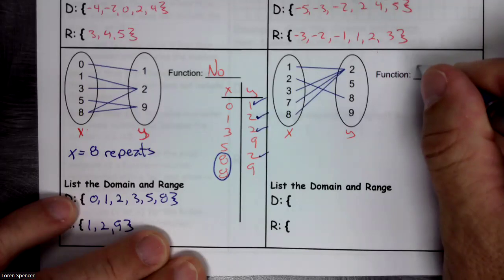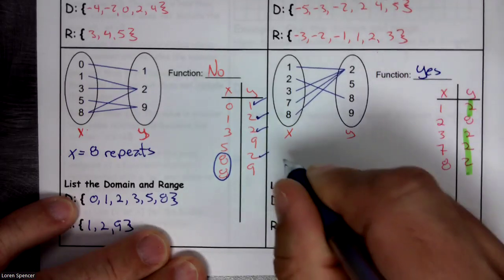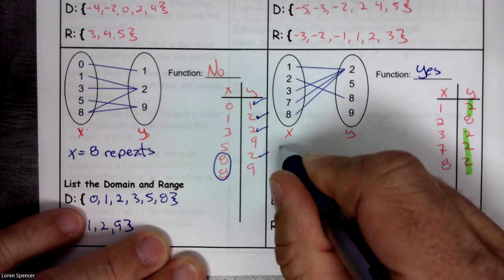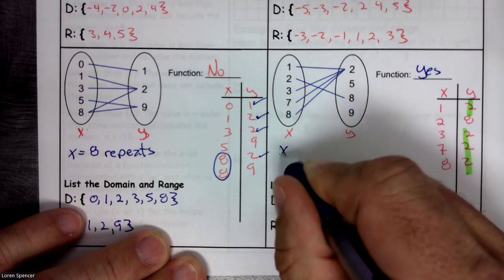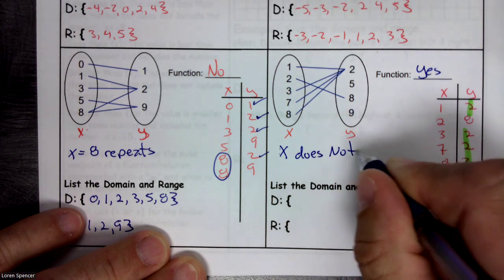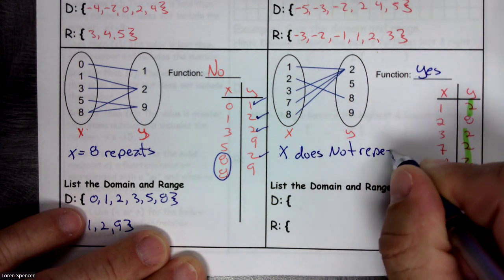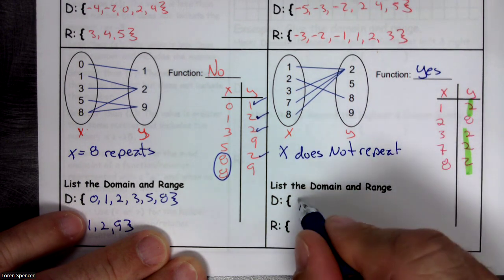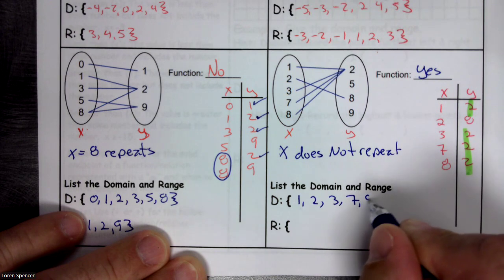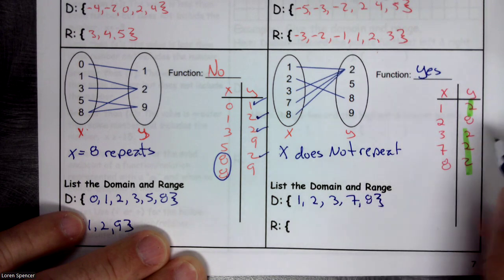So the answer is yes, this is a function because x does not repeat. Listing our domain: 1, 2, 3, 7, and 8. That's in order from least to greatest.